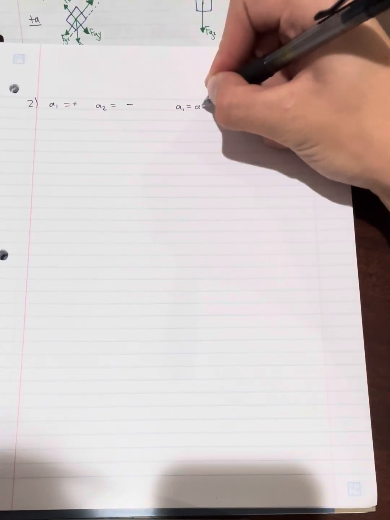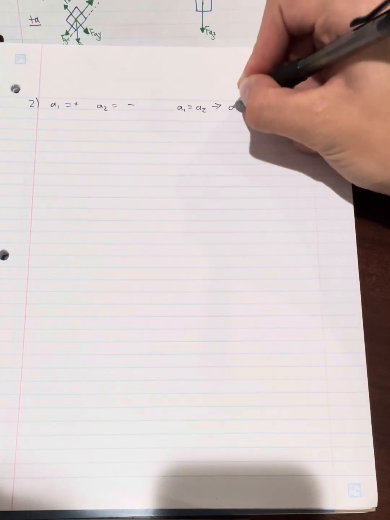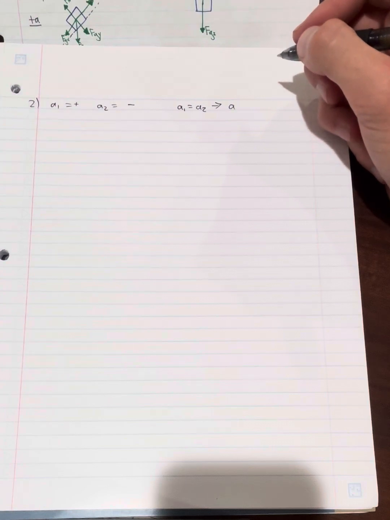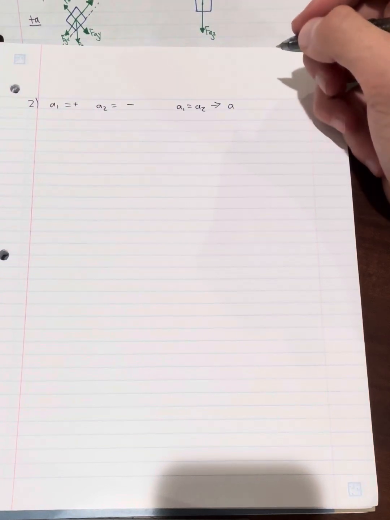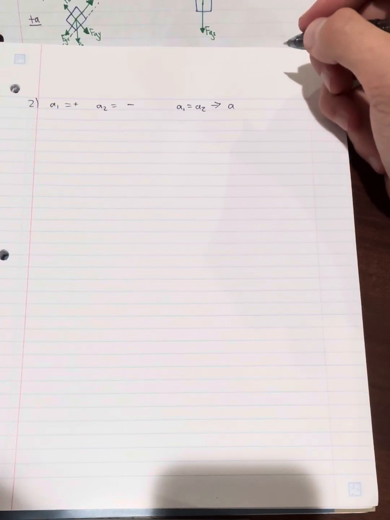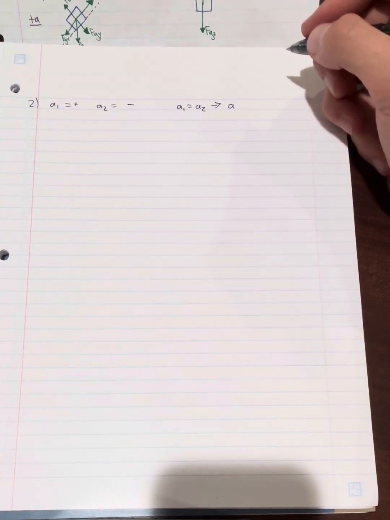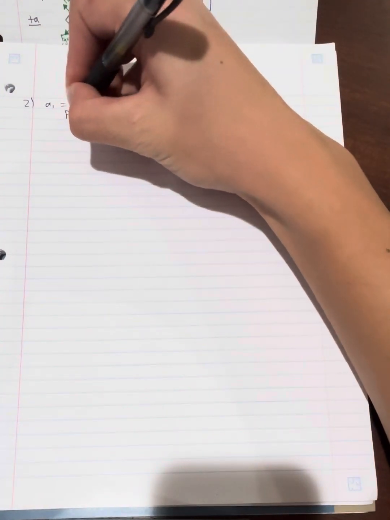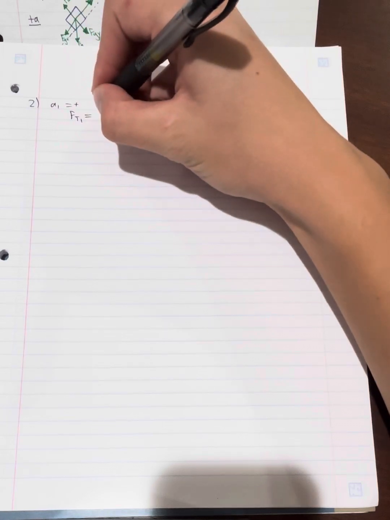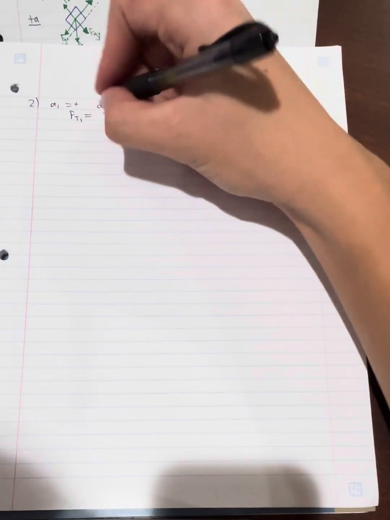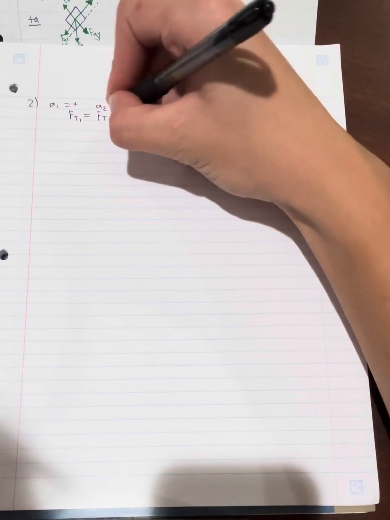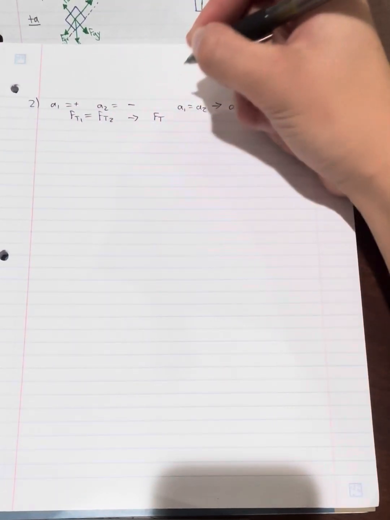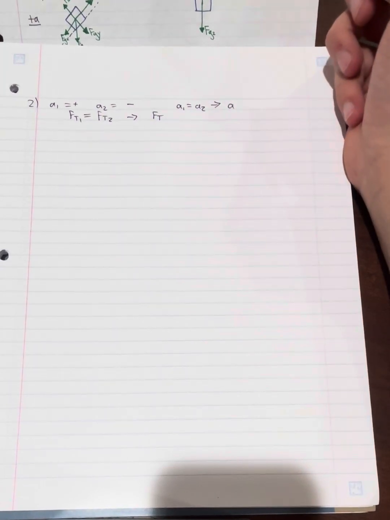So we'll just call that A, acceleration. They've got the same acceleration because they're going to be moving at the same acceleration because they're connected with tension. Speaking of tension, the force of tension acting on mass 1 is equal to that acting on mass 2, because it's the same rope, so it's just going to be called force of tension.